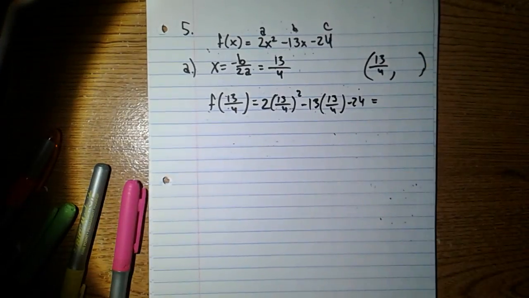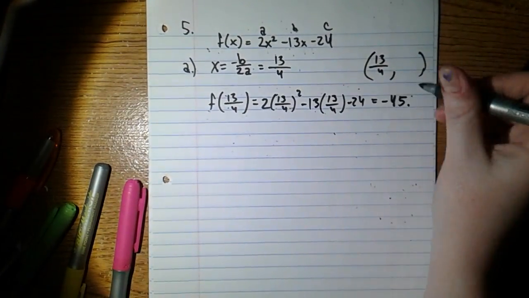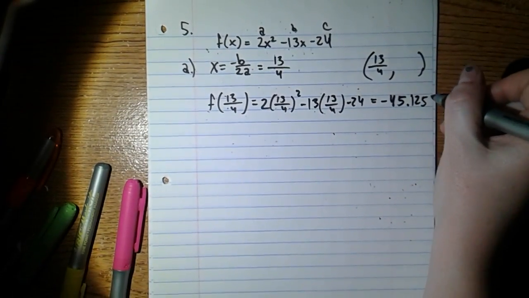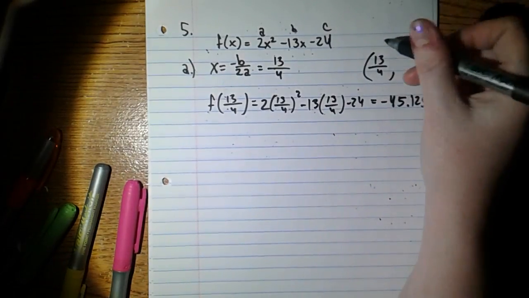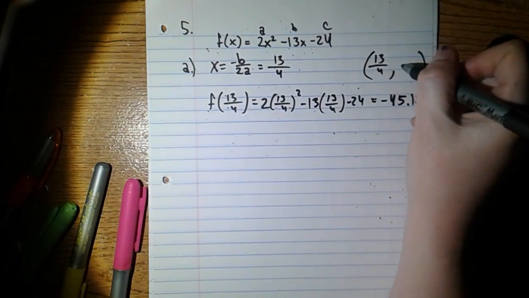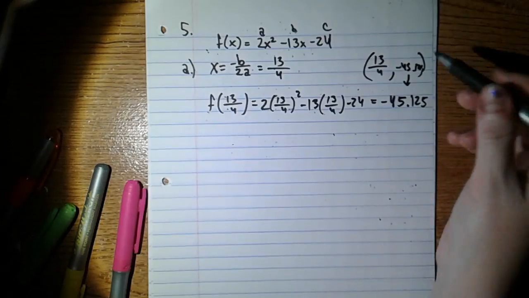Let's see. Sorry, I didn't unpause it. So when I put this in the calculator, I got negative 45.125. And I think that's just an 8. Yeah. So, let's see, 13 divided by 4. So this would be that, minus 45.125 here.